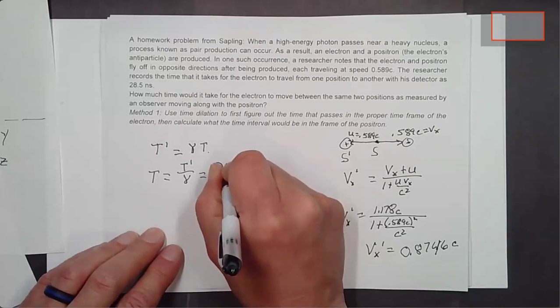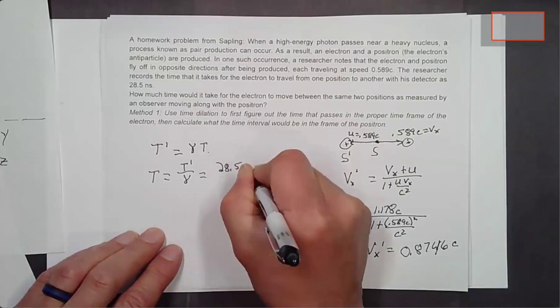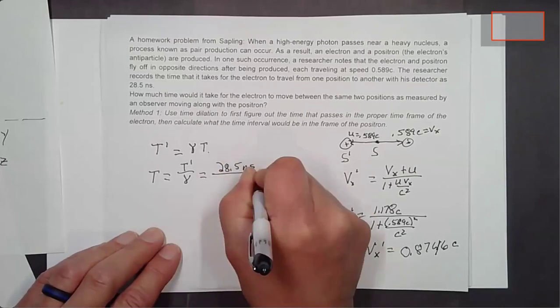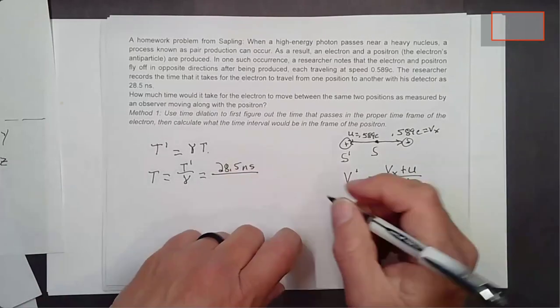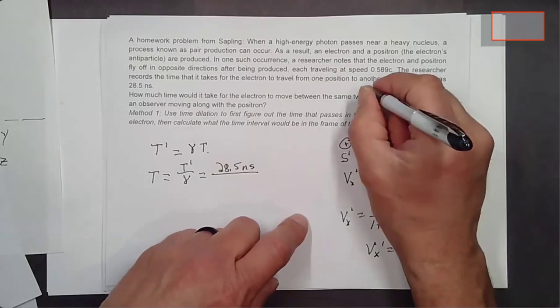Dividing by gamma, I didn't figure out gamma yet. I'll just do it up here.